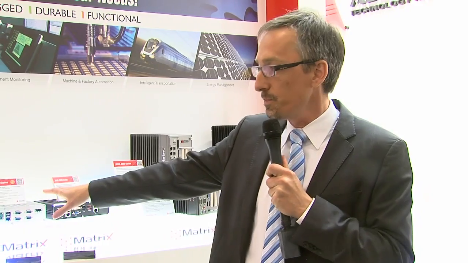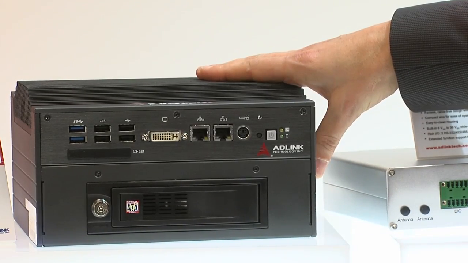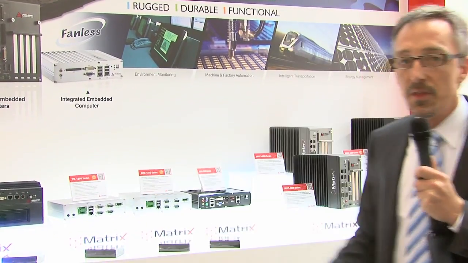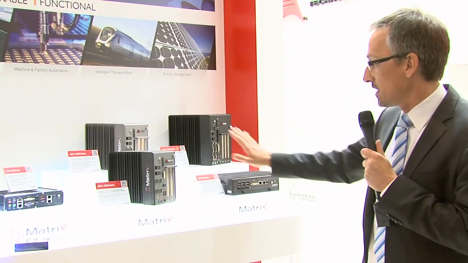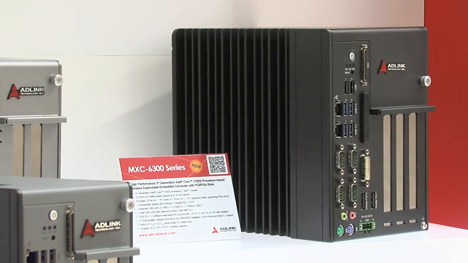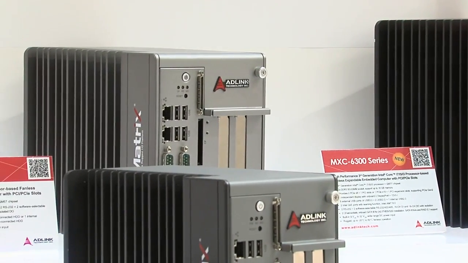We see the 1300 series. It's built on an Intel dual-core Atom. The 5300 series is built on an Intel Core i7 processor. Again, still fully fanless cooled. And then we have the 6000 series, you see over here, again, Intel Core i7 with 2 or 4 expansion slots for expansion cards like data acquisition and so on.